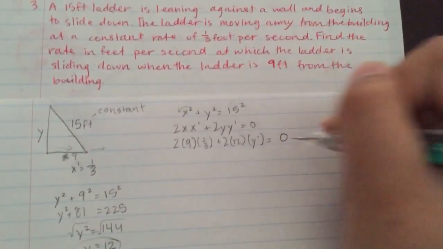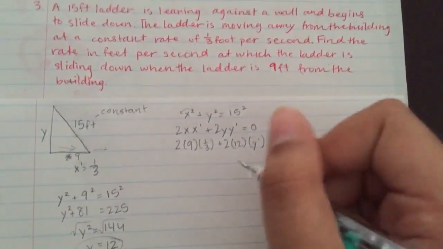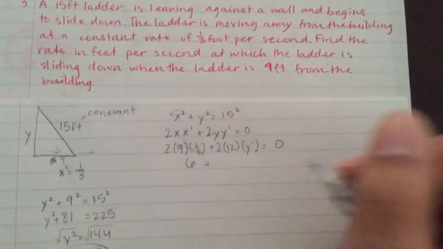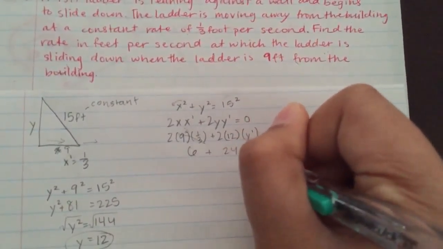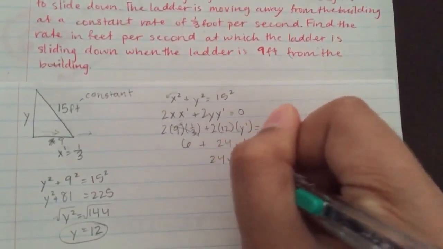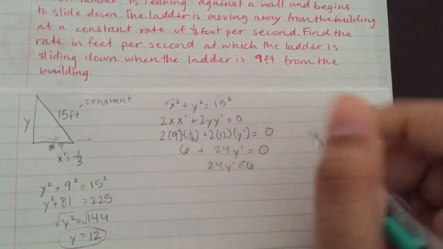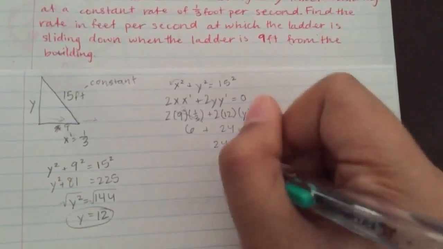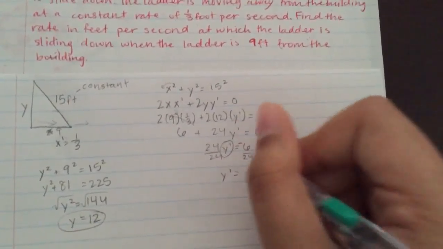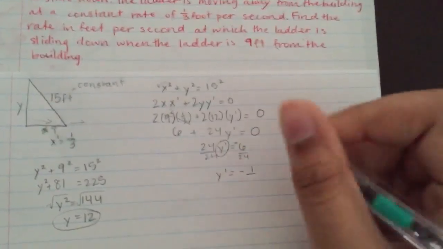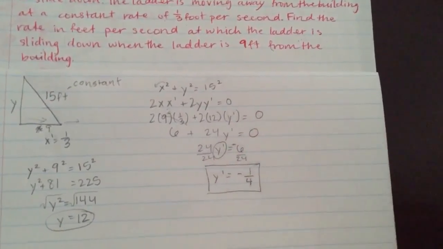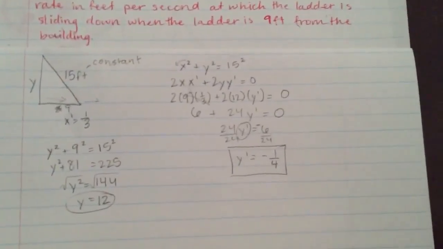This all equals 0, and then when you solve for these, you get 6 plus 24y' equals 0. So then 24y' equals -6, because you subtract that over and then just divide, and y' gives you -1/4. And that is the rate at which the ladder is sliding down the wall.